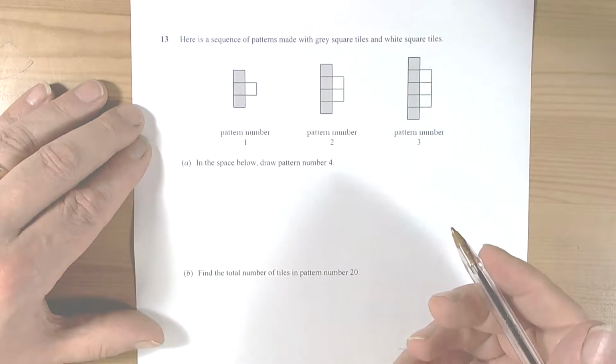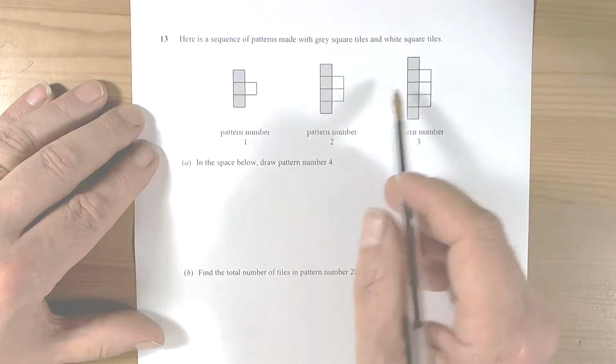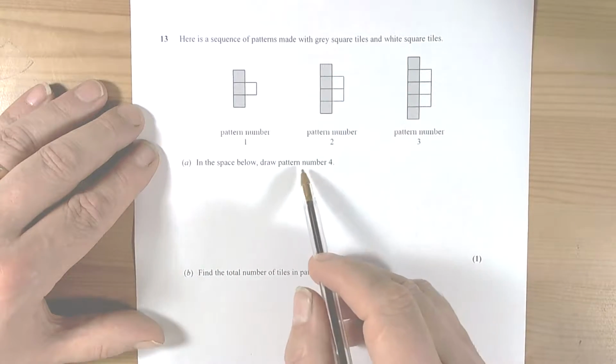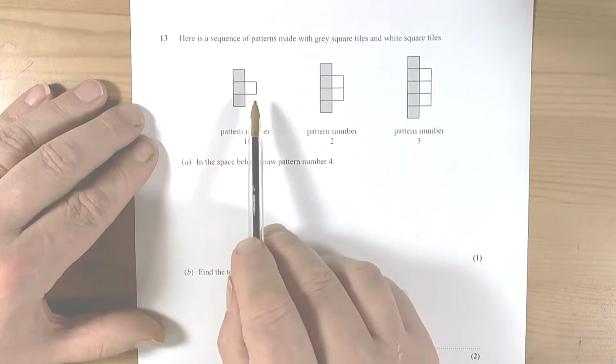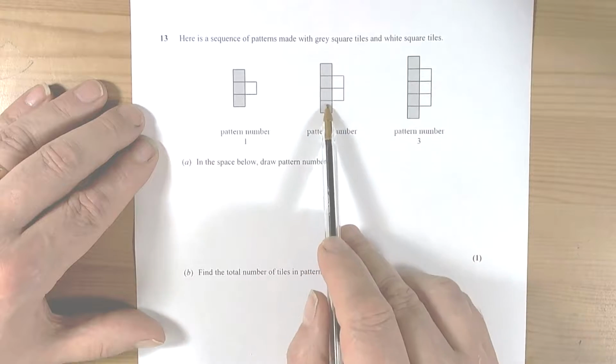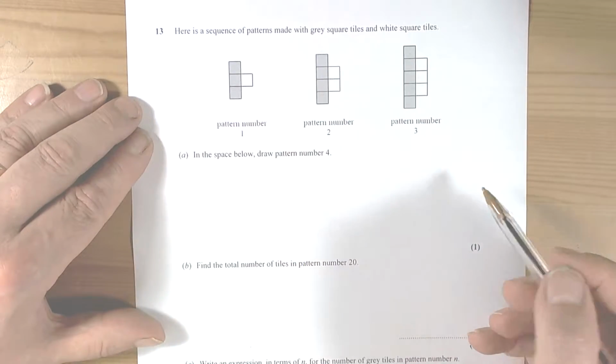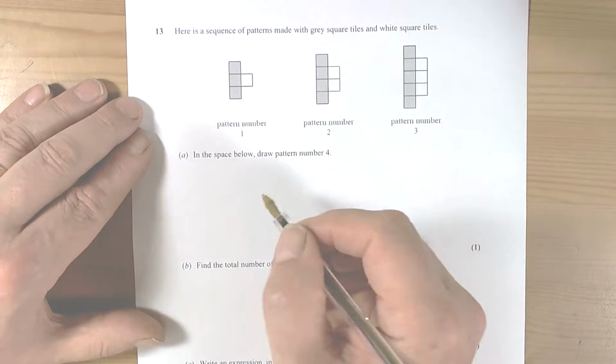So we've got a pattern here made with grey squares and white squares, and it says in the space below, draw pattern number 4. Well, if we look at what's happening as we go through, there were 3 grey squares, then 4 grey squares, then 5 grey squares. So each time the pattern is increasing the number of grey squares by 1.